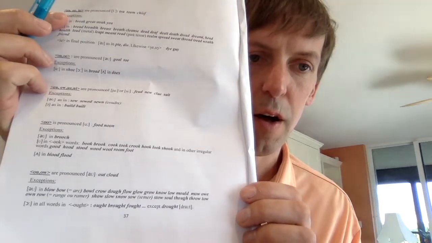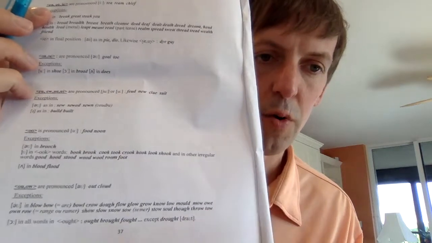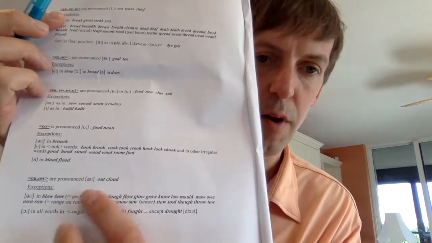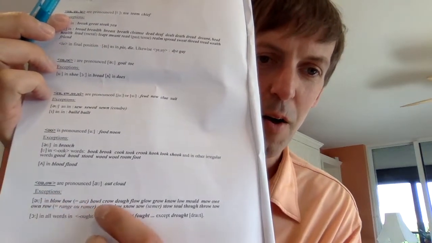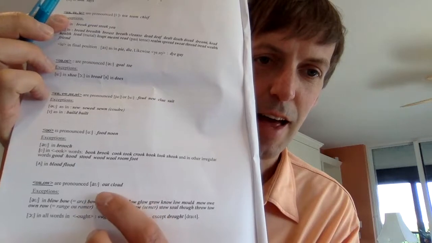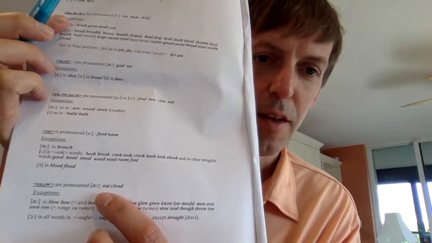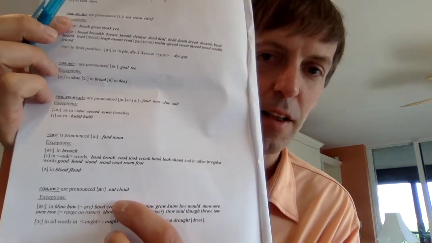So now we're going to look at the digraph OU, and down here at the very bottom of page 37, we have OU and OW, which we're going to pronounce as the diphthong ow. So it'll be out and cloud.